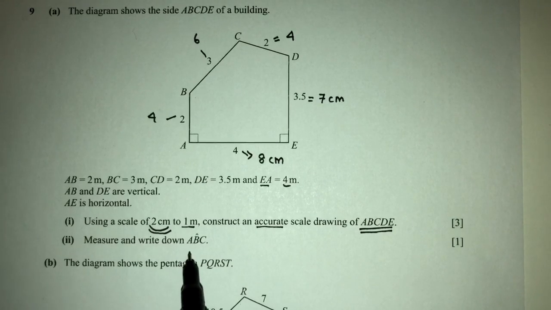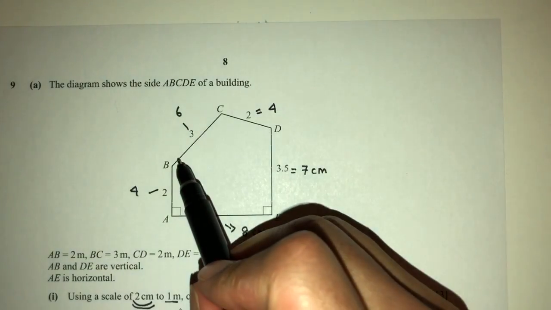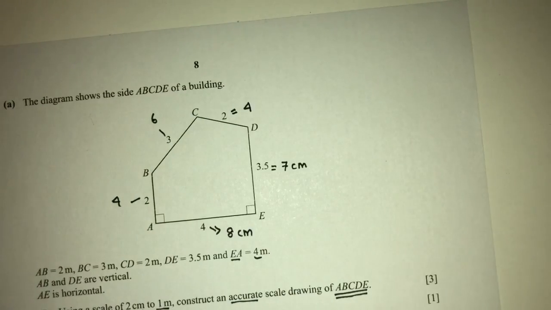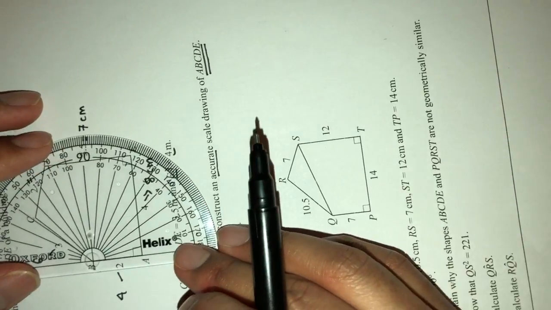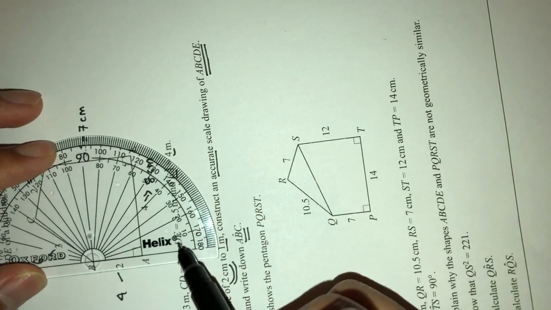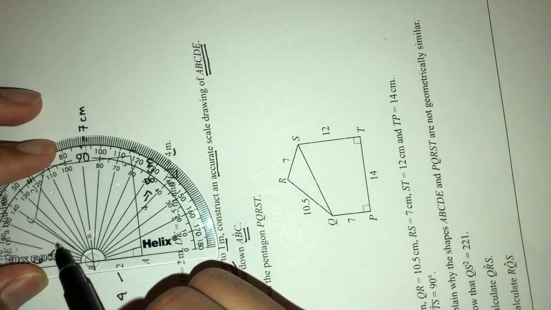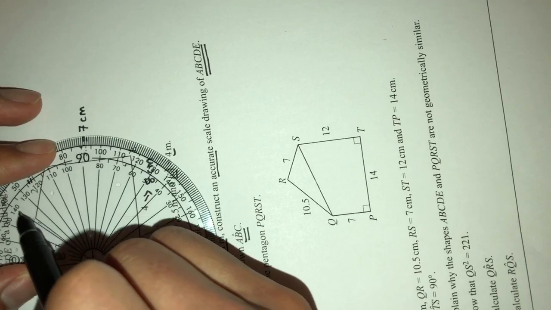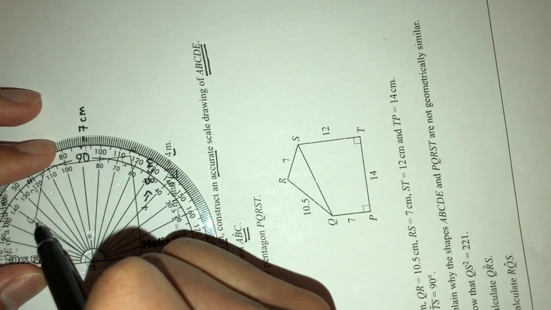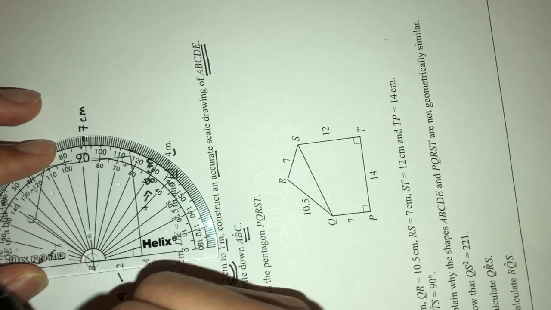Now measure and write down the angle of ABC. We can just measure directly from here. It's going to be the same thing. ABC will be this one. So let's see what the value of this angle is. That will be 0 here, so we have to find until here. It shows to be about 130, about 137.